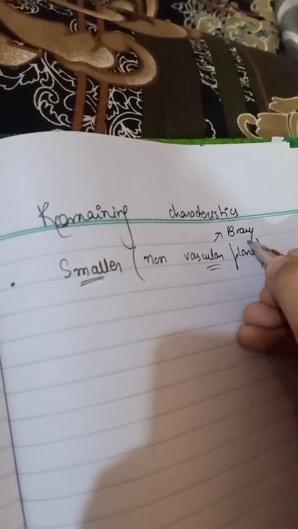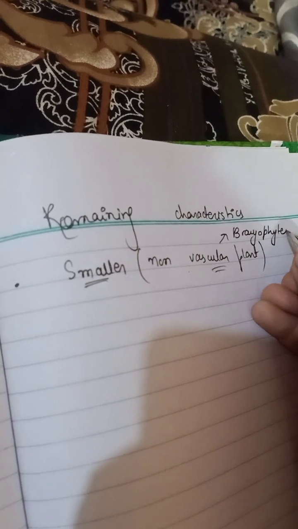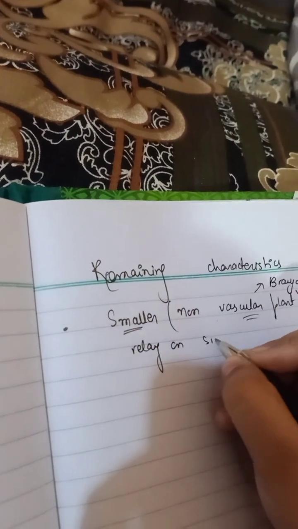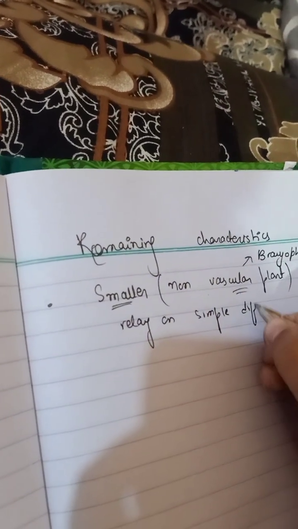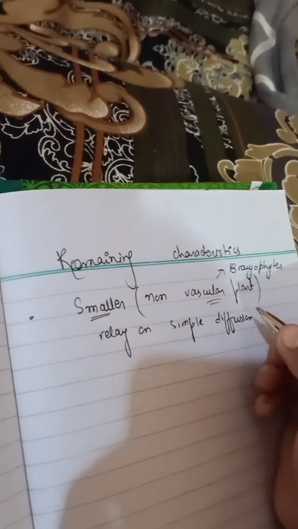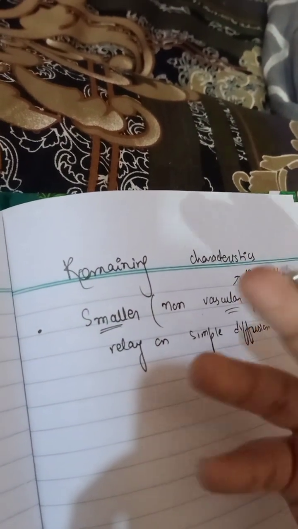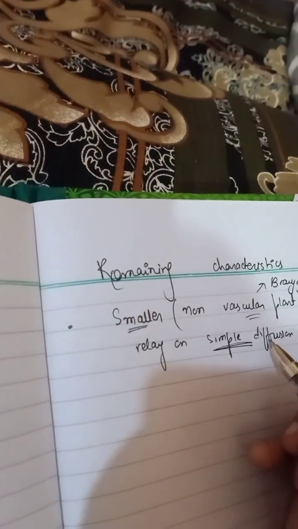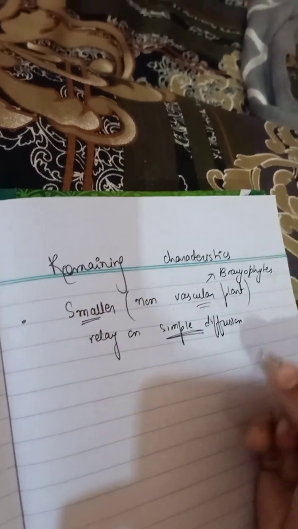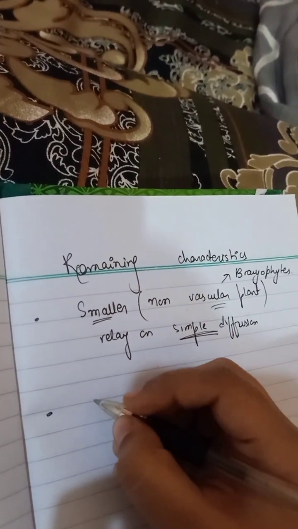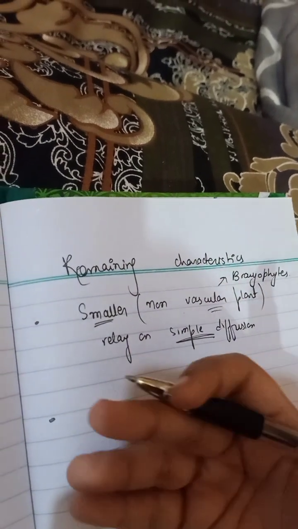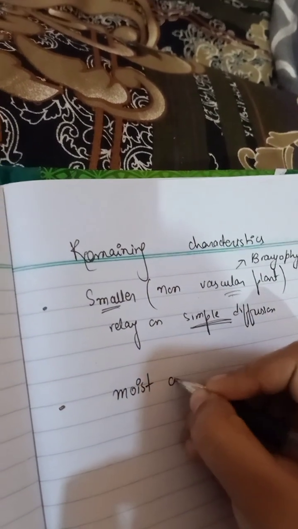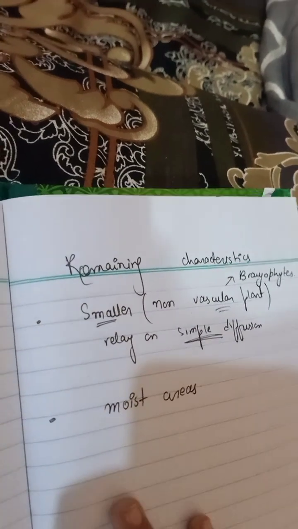This is the group of plants which has no vascular bundles. So they rely on what? They rely on simple diffusion. You will ask, if they have no xylem and phloem, where do they get the nutrients and water from? They basically rely on simple diffusion for the transport of water and nutrients. The second point is that the earliest vascular plants were confined to moist areas.